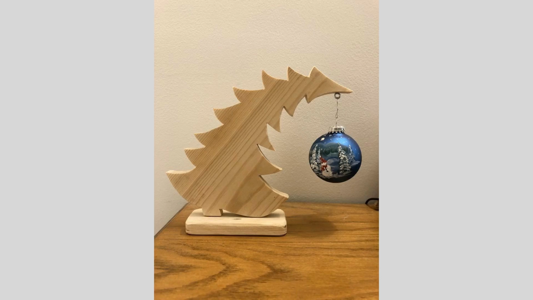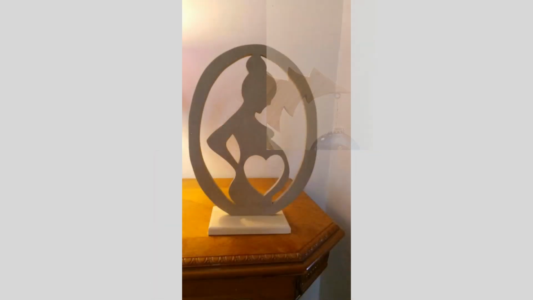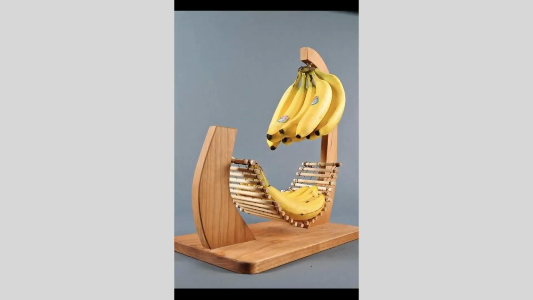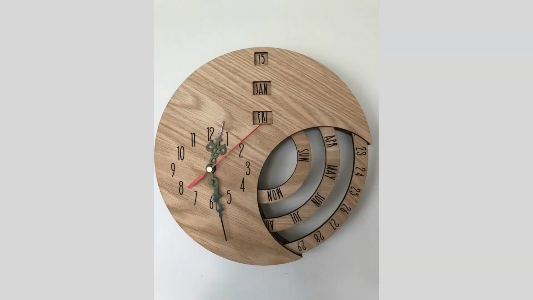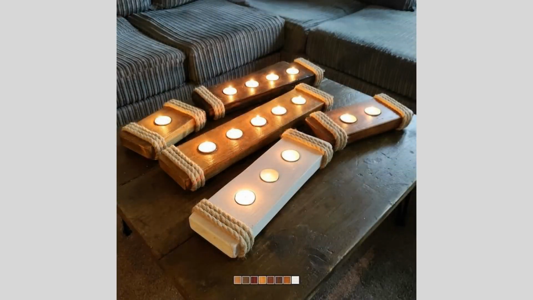Custom signs. Craft personalized wooden signs with inspirational quotes or family names, perfect for entryways or living rooms. Decorative bowls. Make unique wooden bowls that can be used for storage or as decorative pieces on tables. These ideas can inspire your own creations in the world of wooden art decor, blending creativity with functionality.